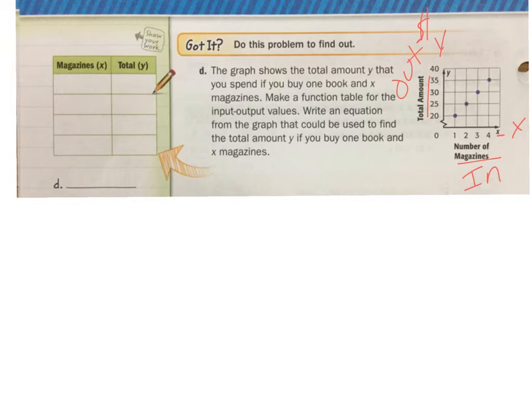So if I bought 1 magazine, it cost me $20. Okay. If I did 2 magazines, it cost me $25. If I bought 3, it cost me $30. I forgot to put my input. And then for 4 magazines, it cost me $35. Okay? Now, so I got my chart. 1 input gets 20 output.